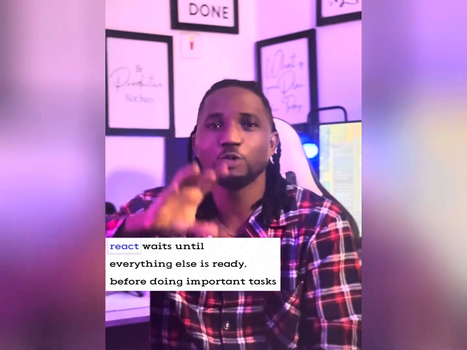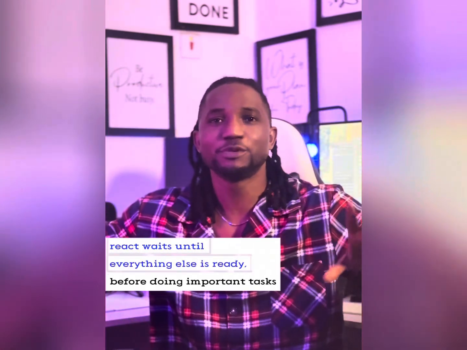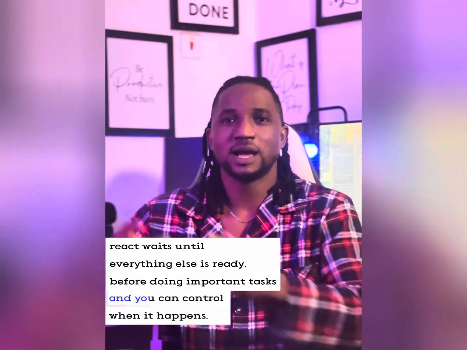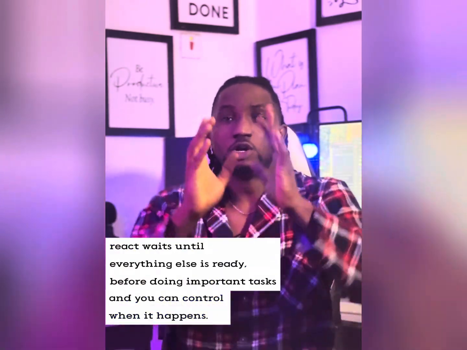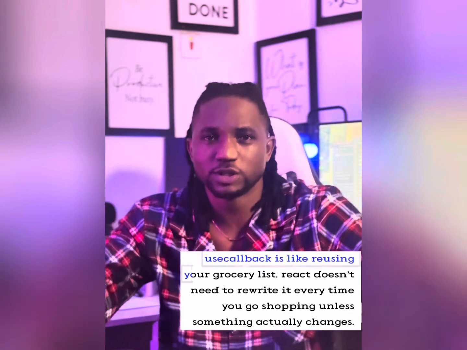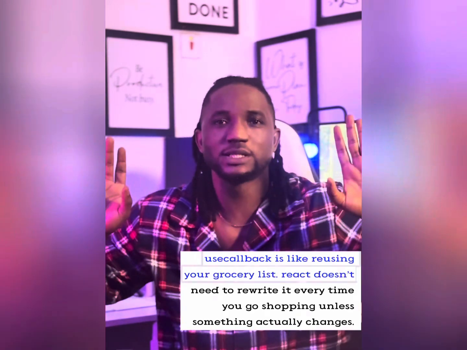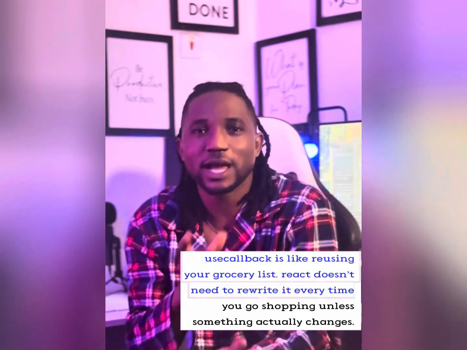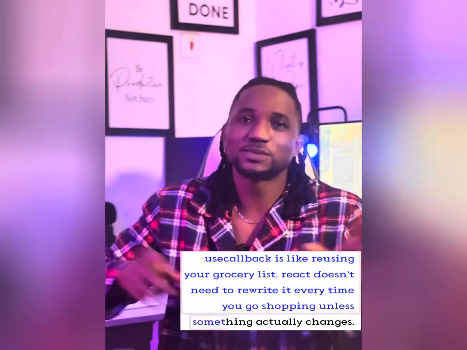In short, UseEffect is like boiling your coffee water. React waits until everything else is ready before doing important tasks, and you can control when it happens. UseCallback is like reusing your grocery list. React doesn't have to rewrite it every time you go shopping unless something actually changes.